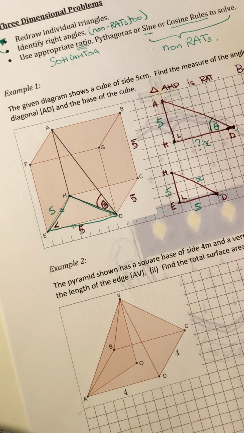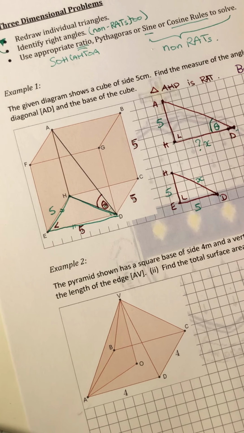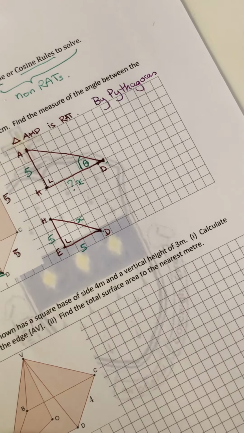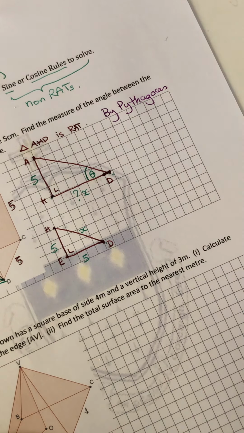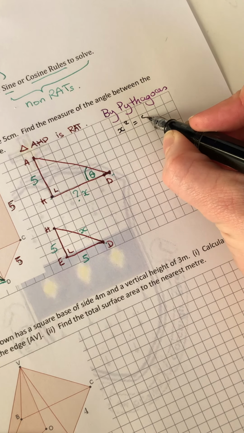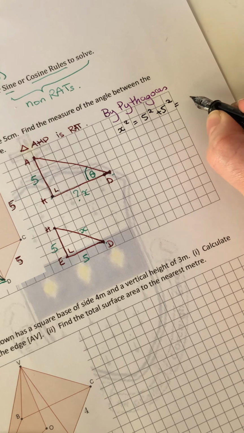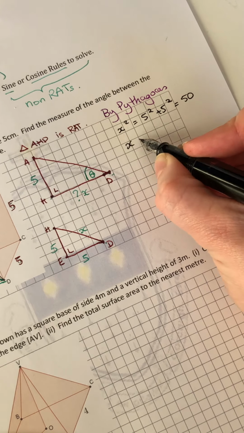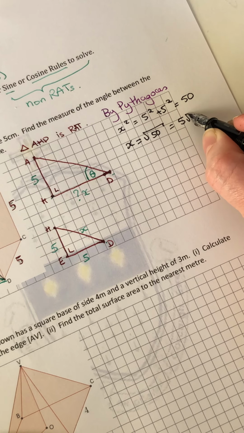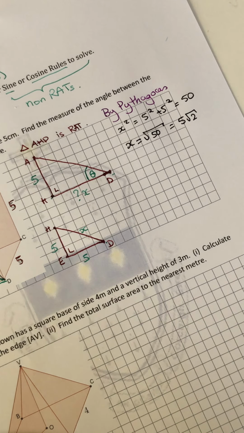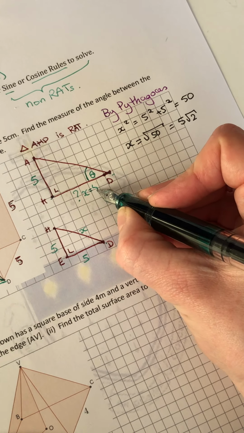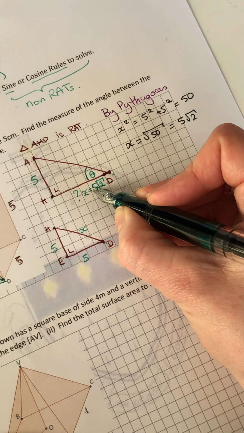And by Pythagoras, let's move this over here. By Pythagoras, we can work out, because that's the hypotenuse, my hypotenuse squared is the other 2 sides squared and added together. So x is going to be the square root of 50, which is 5 root 2. When you type it into your calculator, it'll simplify to 5 root 2. So now I know this value here, and I can fill it in, 5 root 2. I wouldn't change that to a decimal, just leave it as a surd.